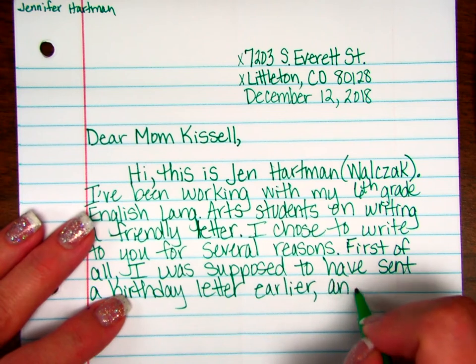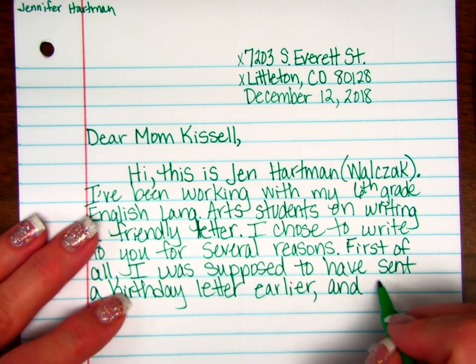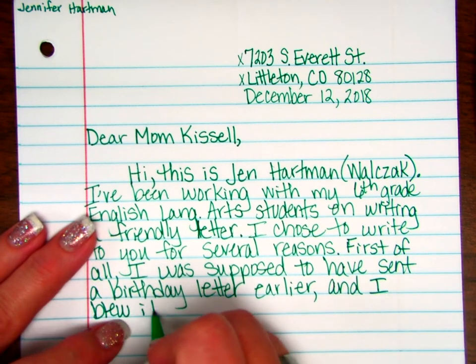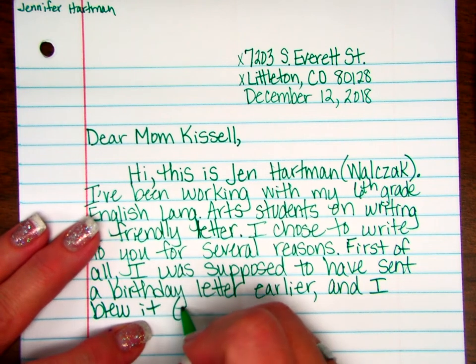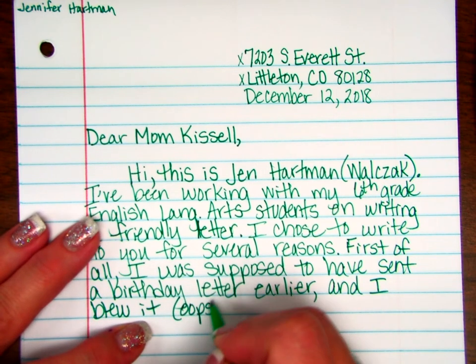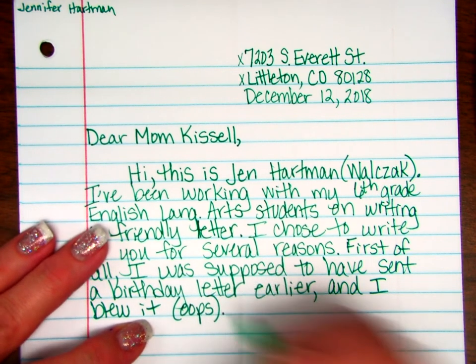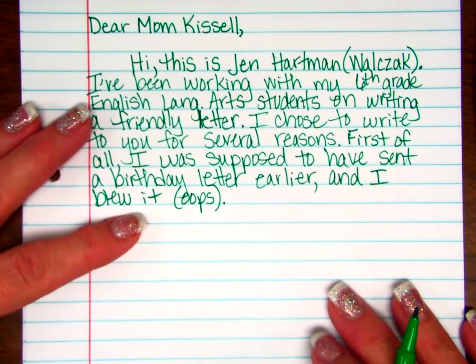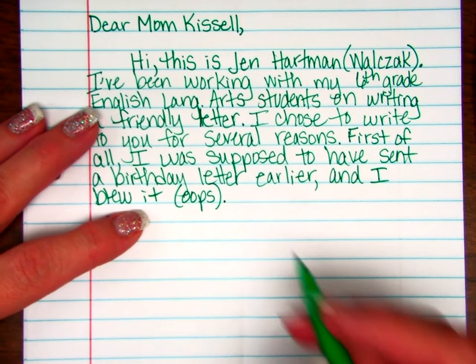It's a compound sentence. I put a comma in there. And I'm going to do a little oops in parentheses, which is called a little pirate side conversation with my reader. And then I want to end with the other pieces.